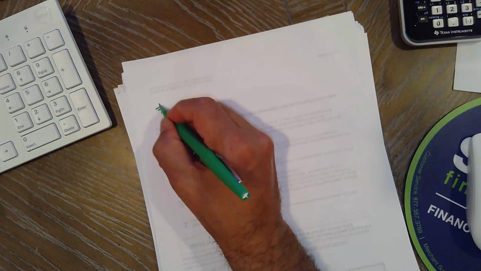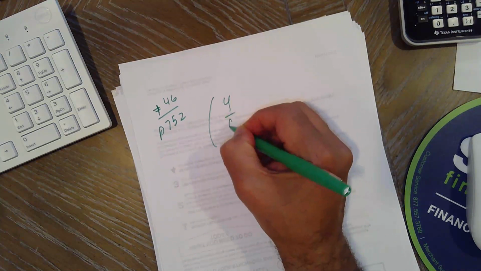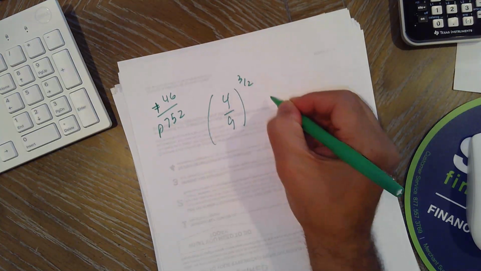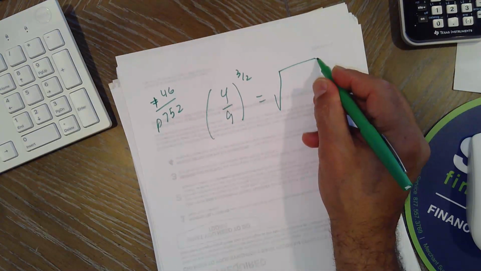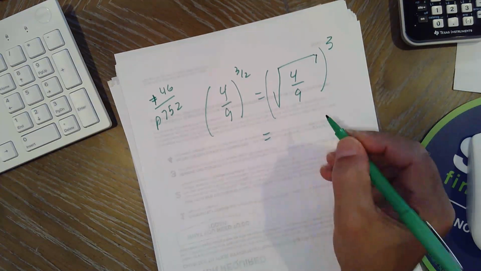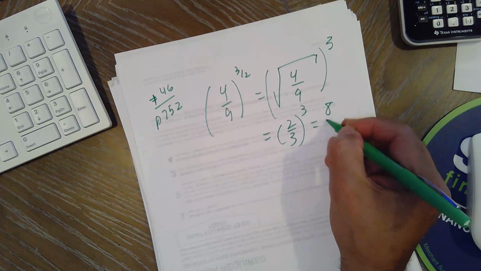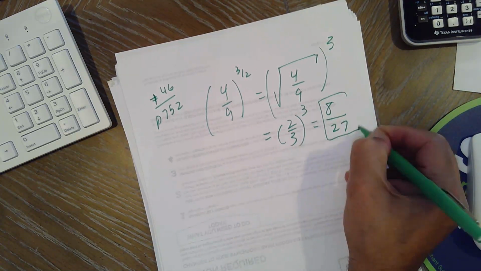46 from page 752. 4/9 to the 3/2. It's square root of 4/9. Again, I'm going to put the cube on the outside. That's 2/3 cubed. 2 cubed is 8. 3 cubed is 27.